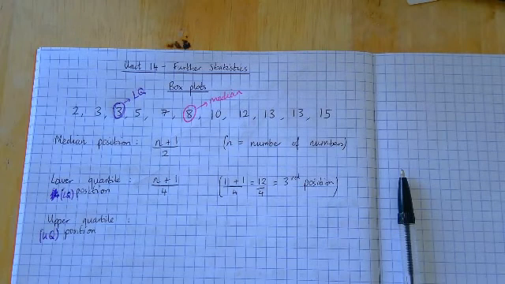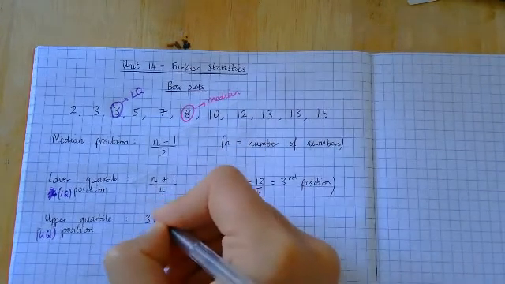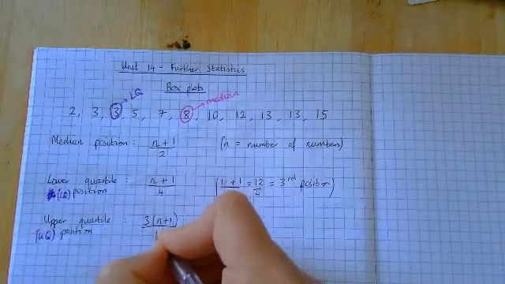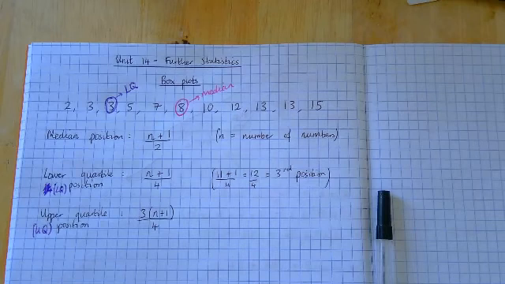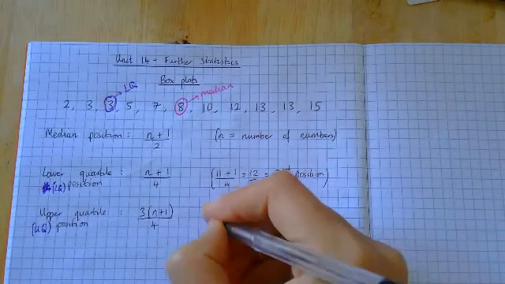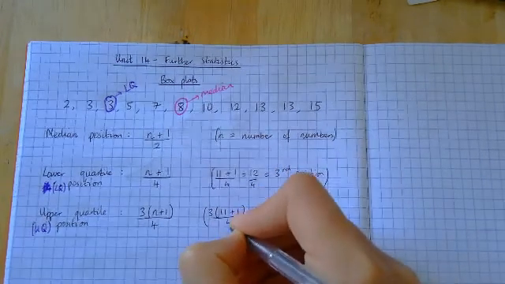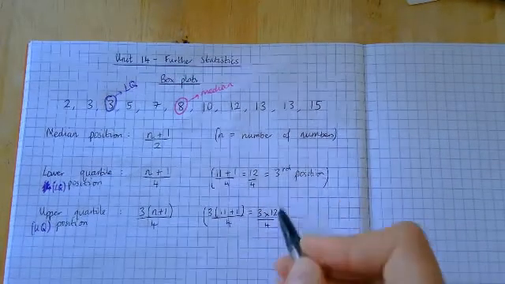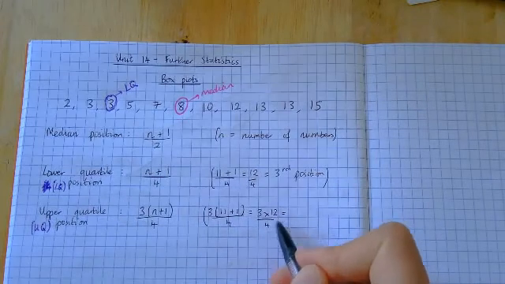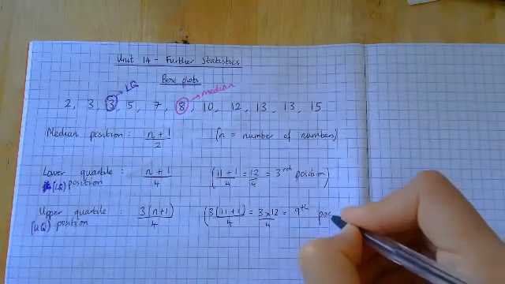Well, the upper quartile then, we want 3/4 of the way through the data. So if this is a quarter of the way through, then we would like 3 of those. Now remember, when you multiply a fraction by 3, you can either put the 3 in front of the fraction, or you can put the 3 on the top. So I'm going to put it on the top like that. So that's telling me that in this case, I would have to do 3 times 11 plus 1, then I'll divide it by 4. So that's 3 times 12, then I'm going to divide it by 4. Now I'll probably do the 12 divided by 4 first, which gives me 3, and times that by 3.